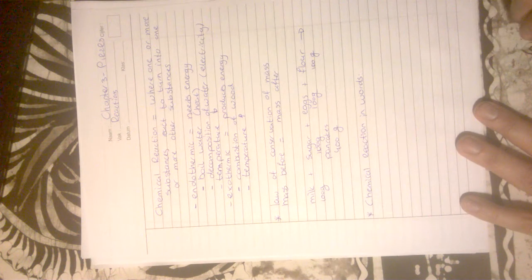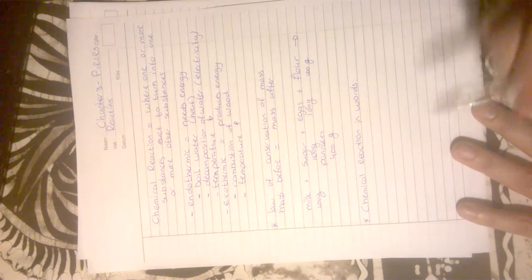The thing that you write down here is basically what we call a chemical equation in words. A chemical equation in words describes the reaction in words. Because we are a bit lazy in science, we prefer to do things as shortly as possible.